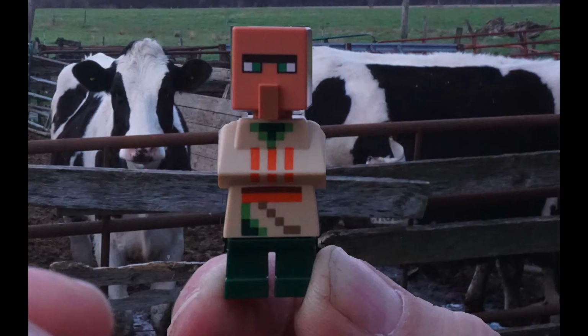The same thing happens here. We know the Lego figure is very small, the cow is very large, but because it's closer to us, it appears larger than the cow that is farther from us. This is actually a special effect called forced perspective, and it's used in a lot of different things, including fun houses and movies.